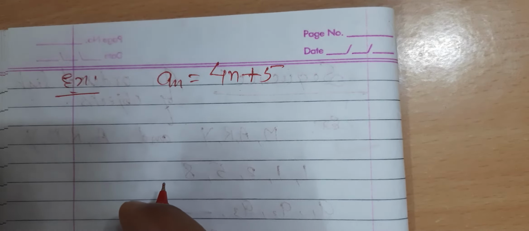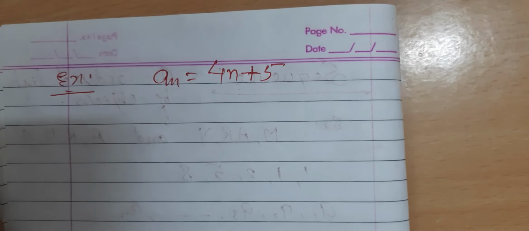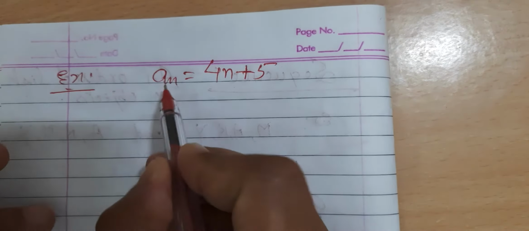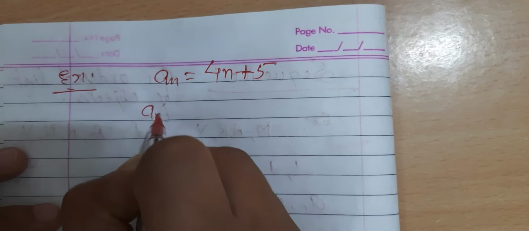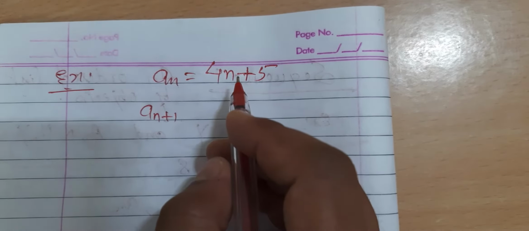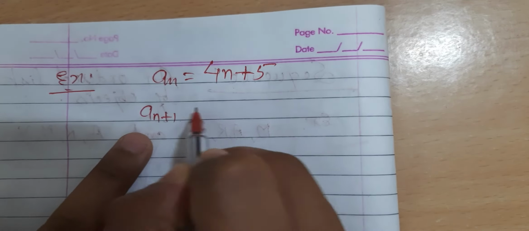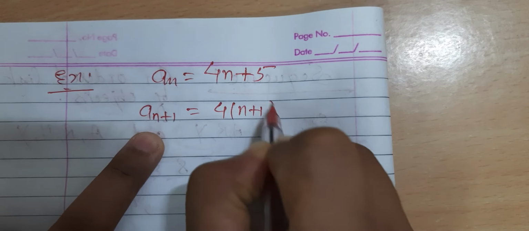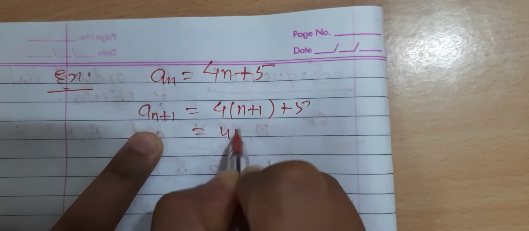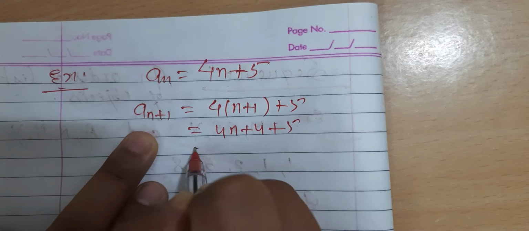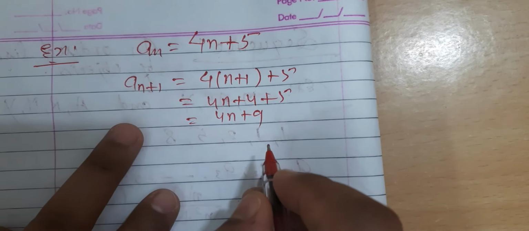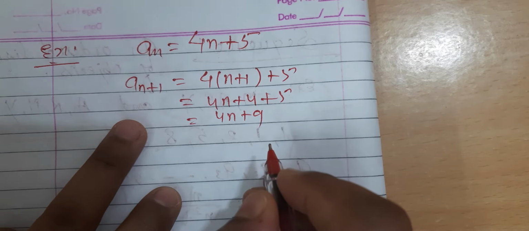So in order to check whether it is an AP or not, we will first find the first two terms. Okay, we can find the first 2, 3, 4 terms, and then we can check whether the difference is the same or not. Or this is the nth term, so we can also find the next term, that is the next number after n is n plus 1. We can also find the n plus 1th term, which is 4 times n plus 1, plus 5, 4n plus 4 plus 5, which equals 4n plus 9. So this is our nth term, and this is the n plus 1th term.